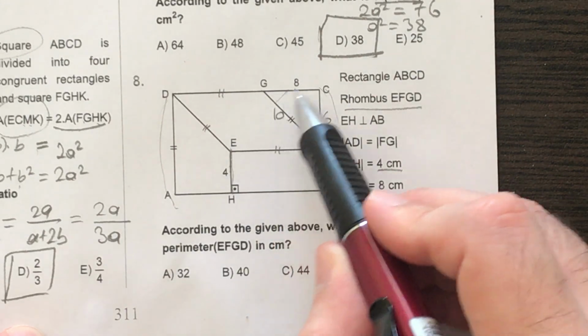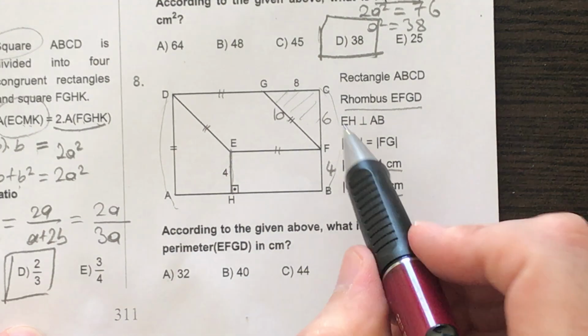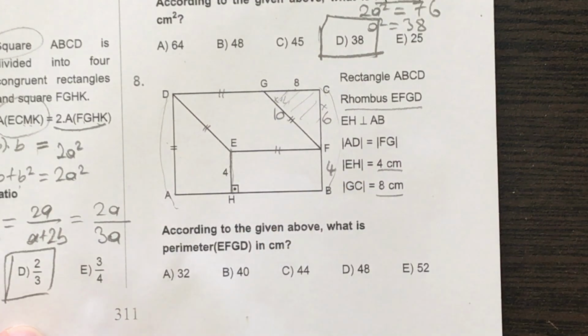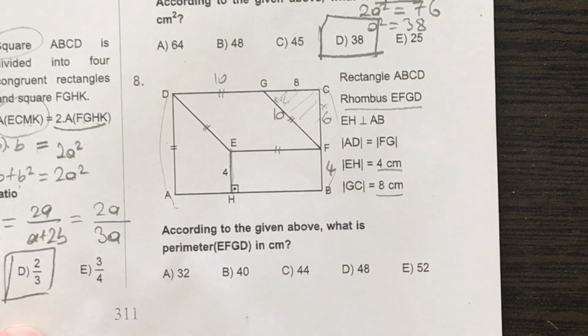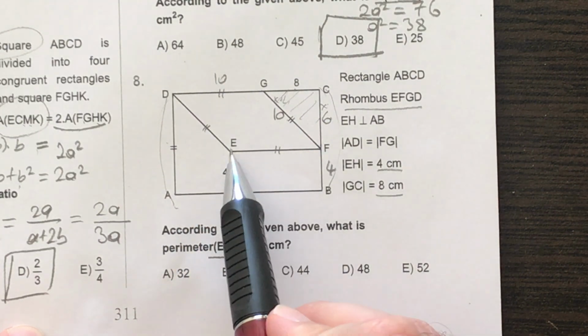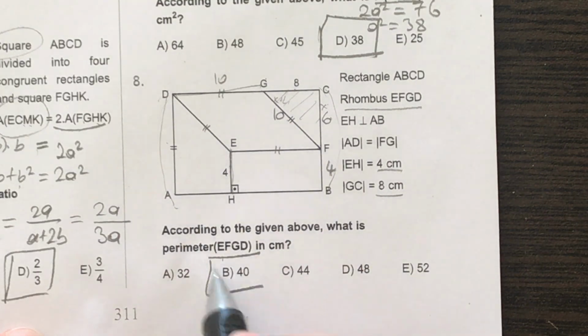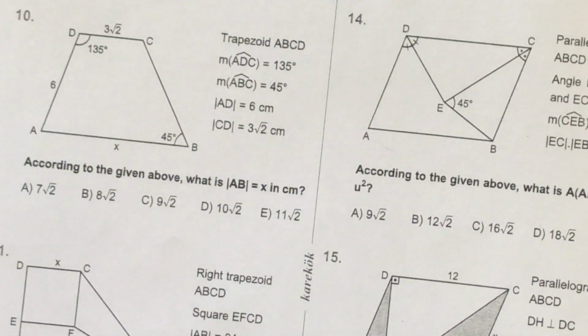Oh, I got the triangle. But how did I guess it? Let's say this is x and this will be x plus 4. So apply the Pythagoras theorem. So you will see that x is actually equal to 6. So it is 6 here, it is 10, and it is 10 here. So we are trying to find the perimeter of EFGD. One side is 10, so the perimeter of this thing must be 40.